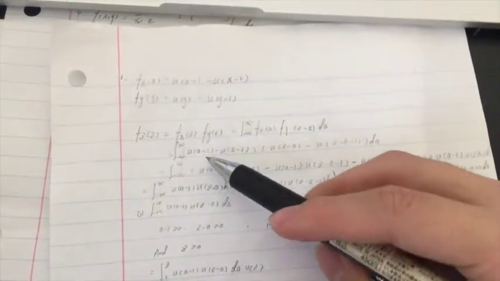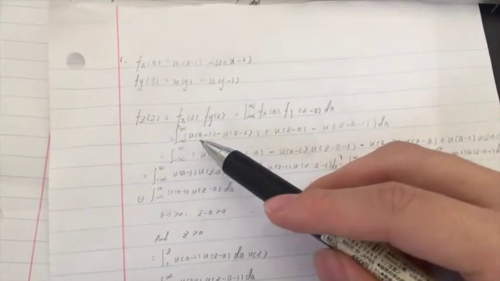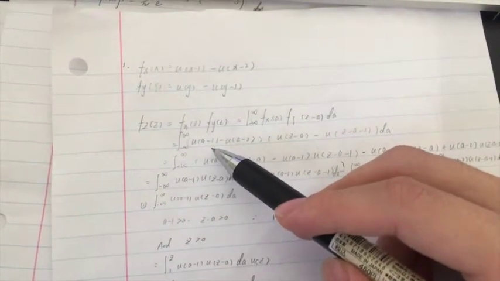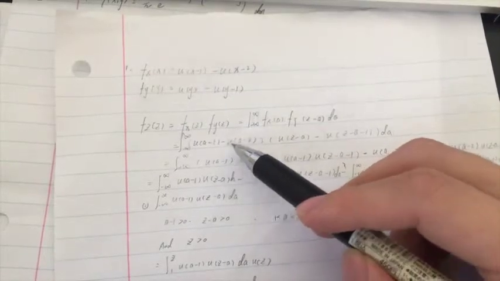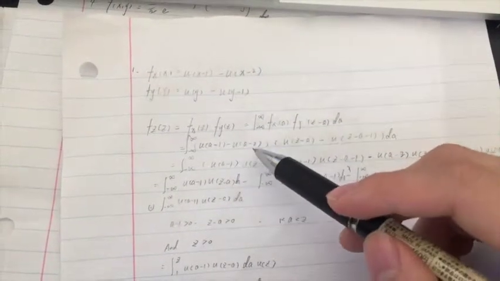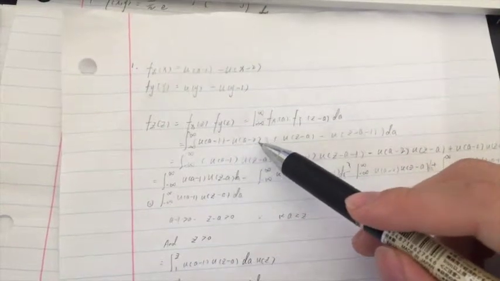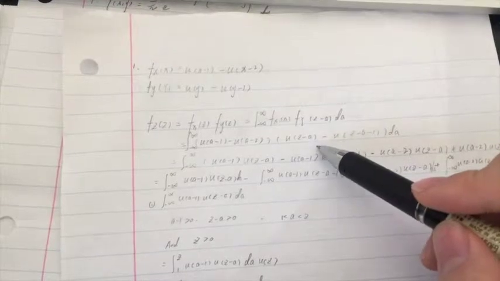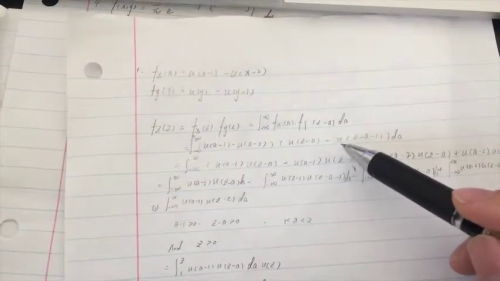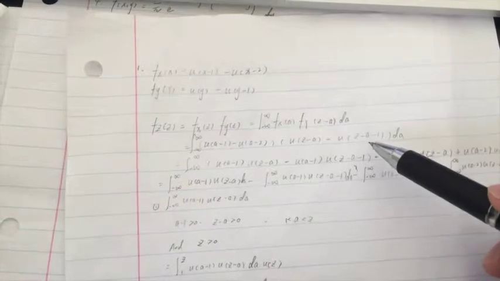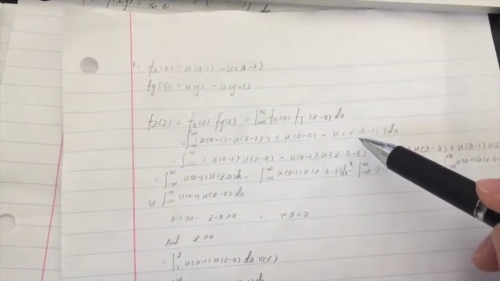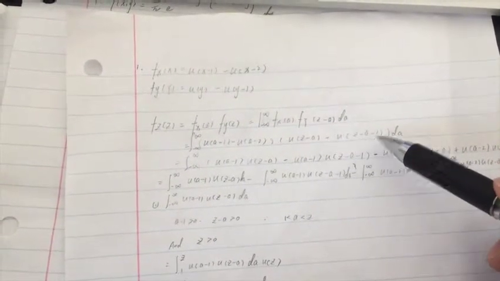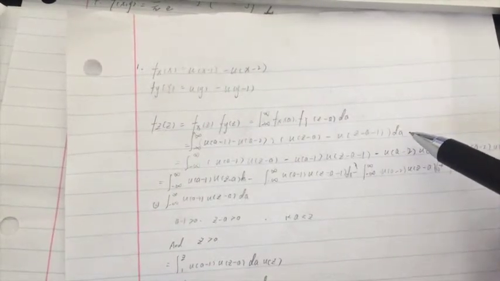So we can write this formula as the integral of [u(a minus 1) minus u(a minus 2)] multiply [u(z minus a) minus u(z minus a minus 1)] da.